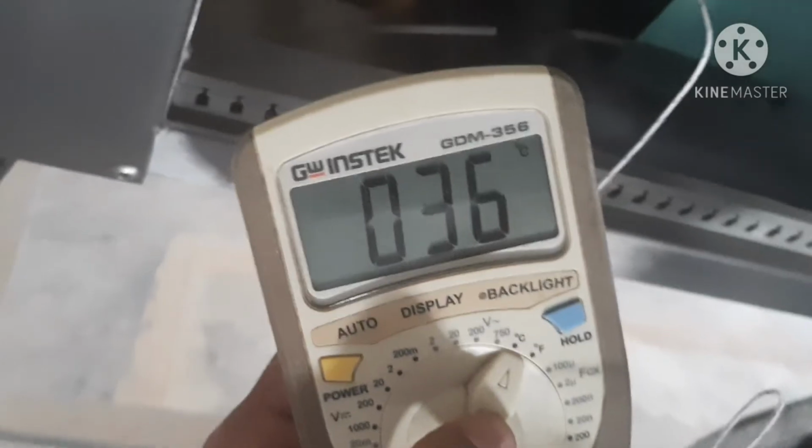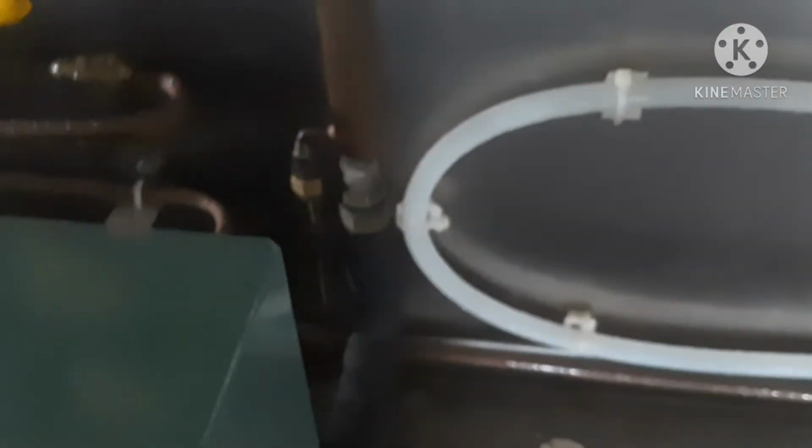And you can see here, the compressor outlet and the condenser inlet are the same, so we don't need to measure both. Those should be the same. Now we will measure the condenser outlet. Condenser outlet temperature is 36 degrees Celsius. It should be lower than the compressor outlet, because from the condenser some heat will be rejected to the environment.